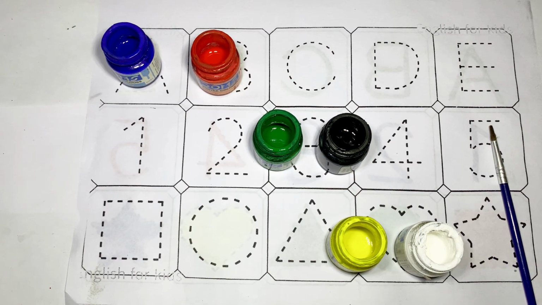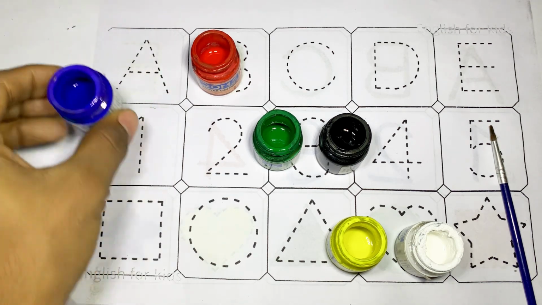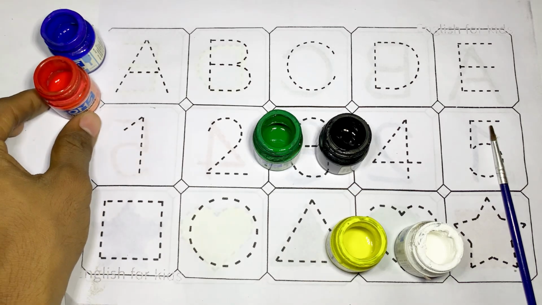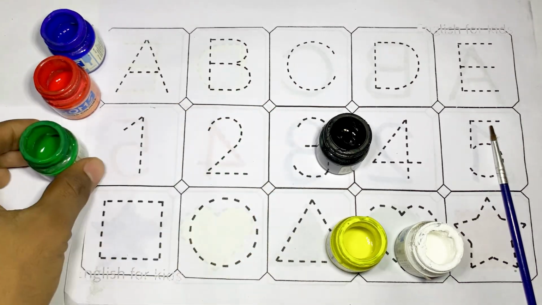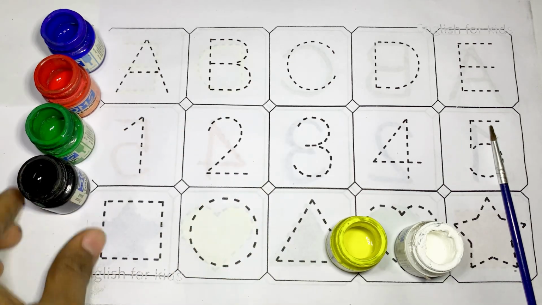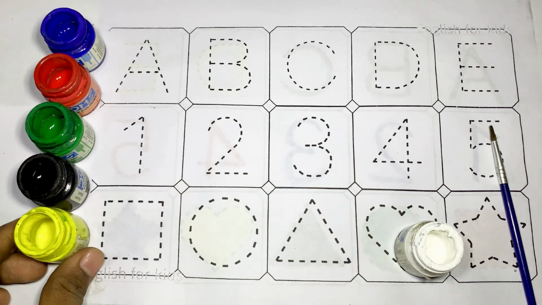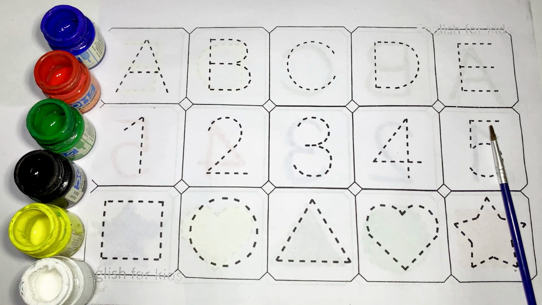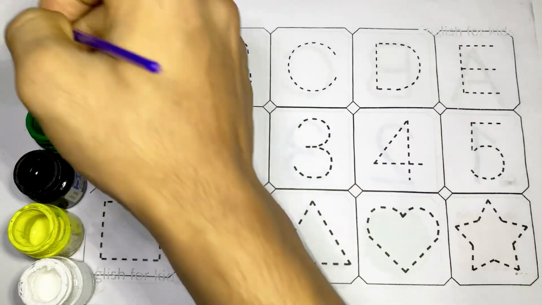Today you learn alphabets, numbers and shapes. Blue color, red color, green color, black color, yellow color and white color. Kids, now you coloring ABC, 1, 2, 3 and 2D shapes.